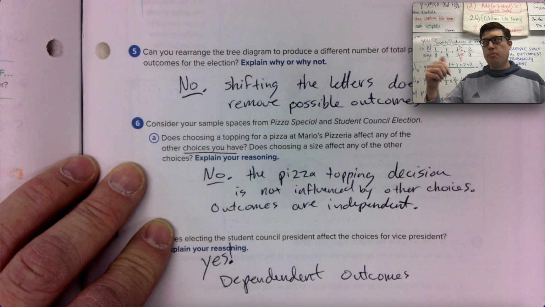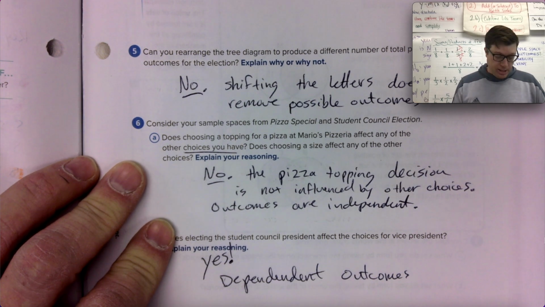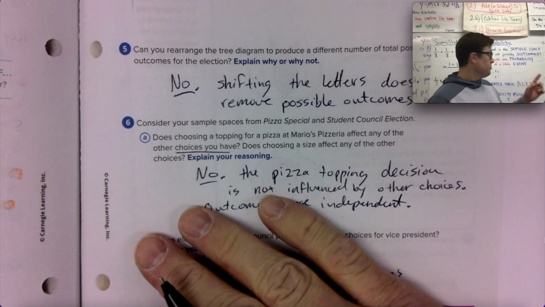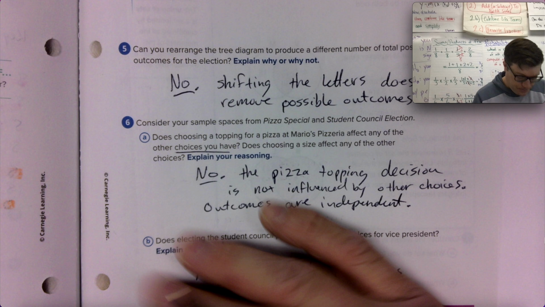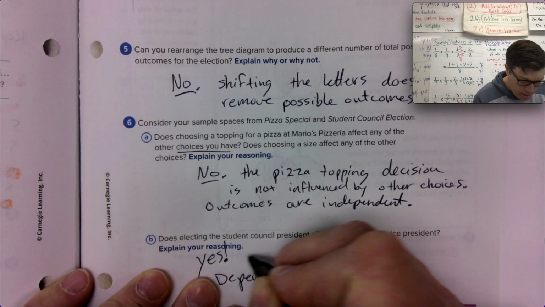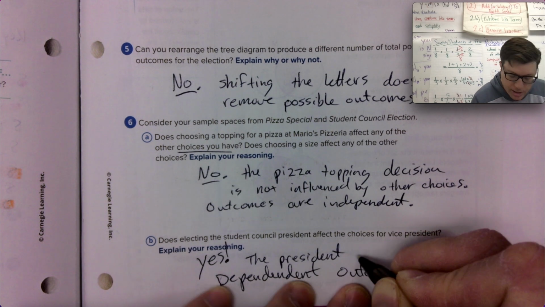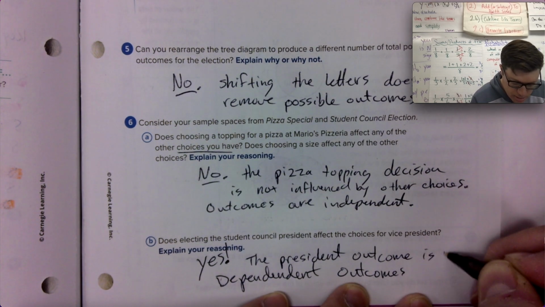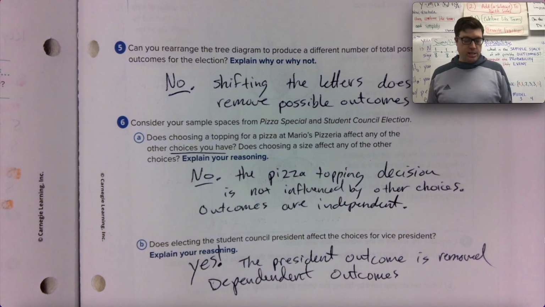So if you pick your president, that person is no longer eligible for your choice for vice president. You have removed their event for vice president from the sample space. The president choice or option, the president outcome, that's a better word, is removed from your choice for the vice president outcomes.